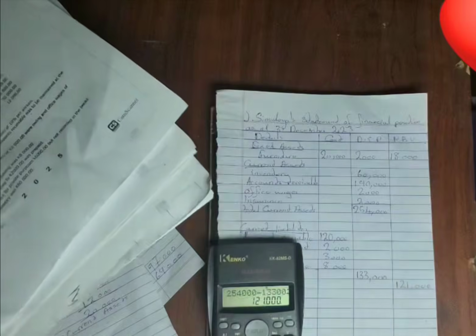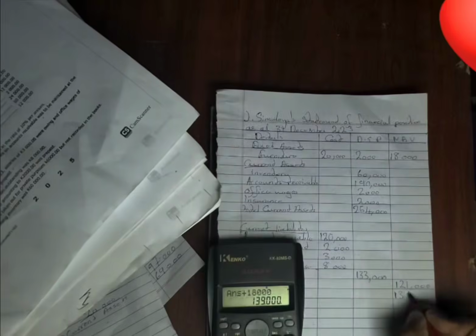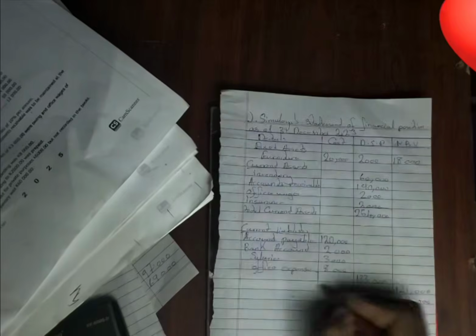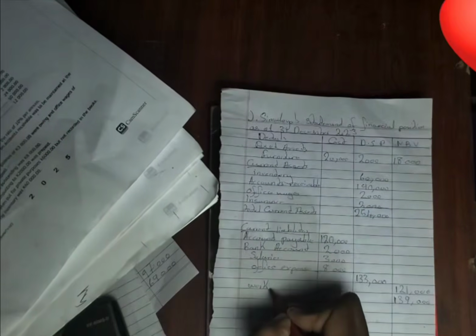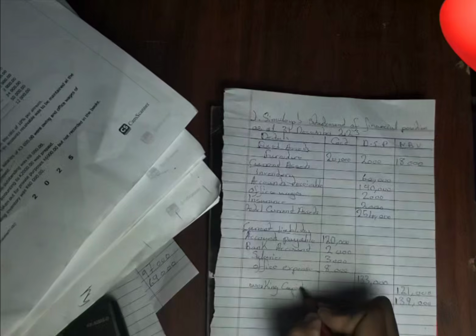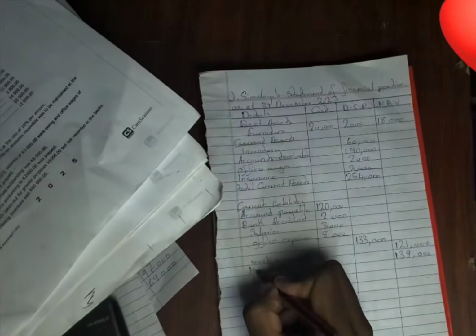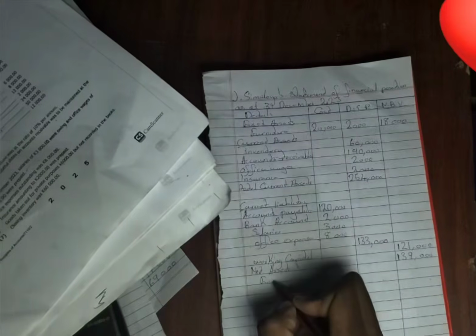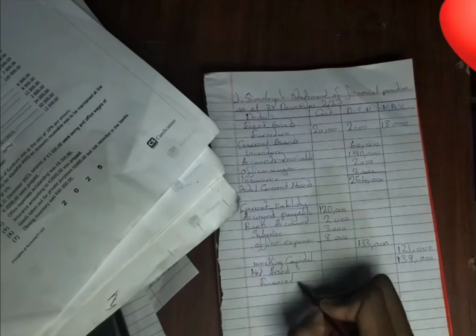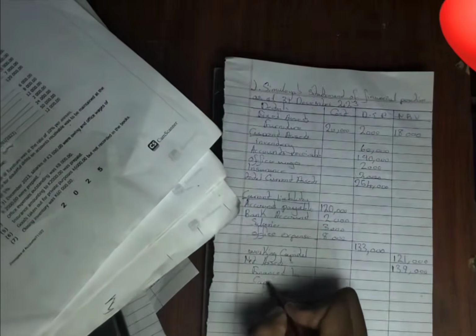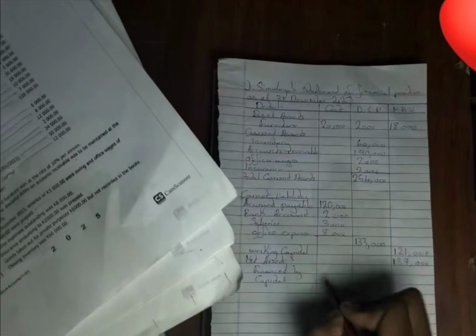Then you add the fixed assets, which is 18,000, which will give you 139,000. This amount here is what's being referred to as working capital, and this amount is what's being referred to as net assets. Then you say financed by, then you say capital. The capital is going at 90,000.